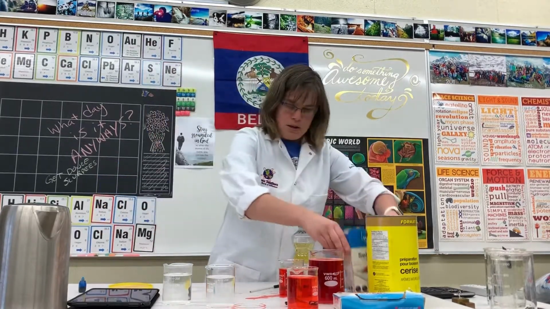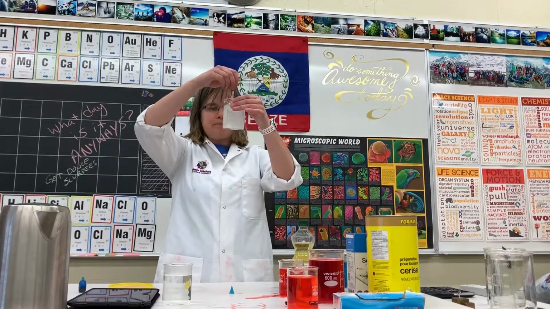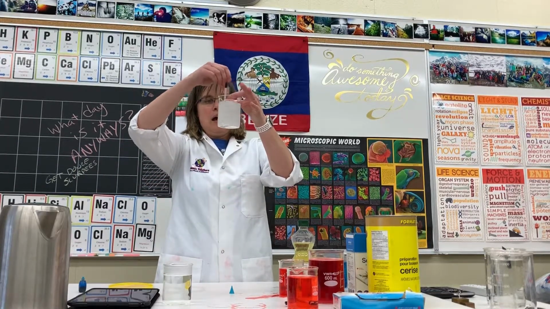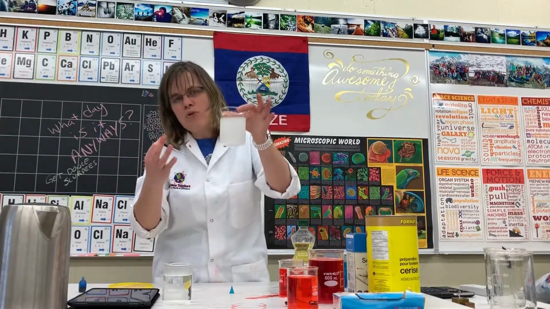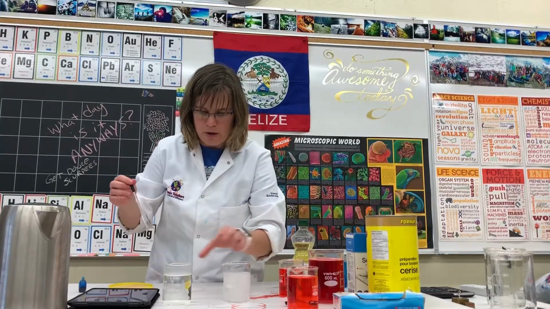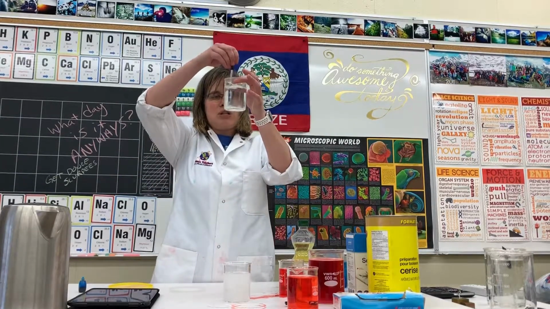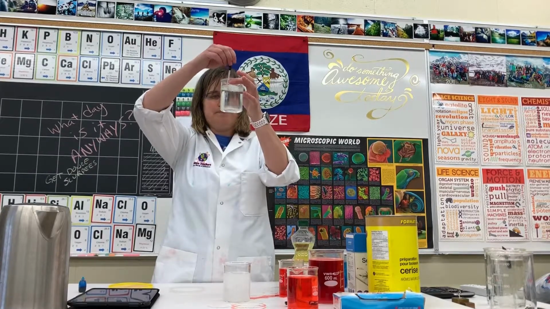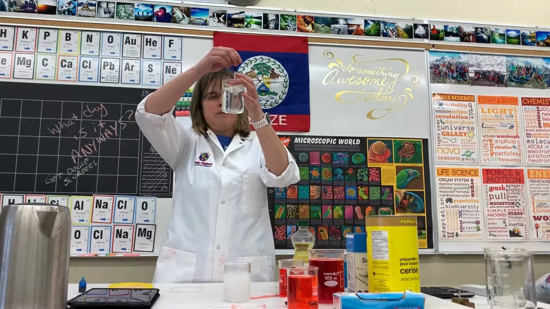When we stir, eventually all of those particles will dissolve. Right now you can't see it, but I can still see chunks at the bottom. If I look at the hot one, all of the chunks have gone into tiny amounts of powder, and I can stir that powder much easier into my water.